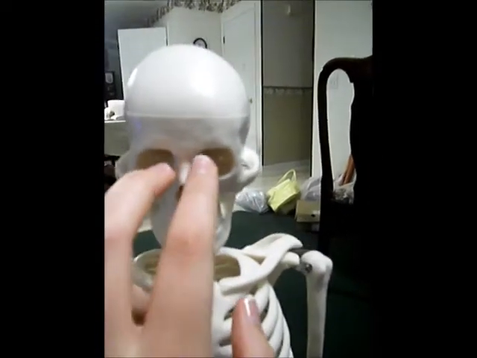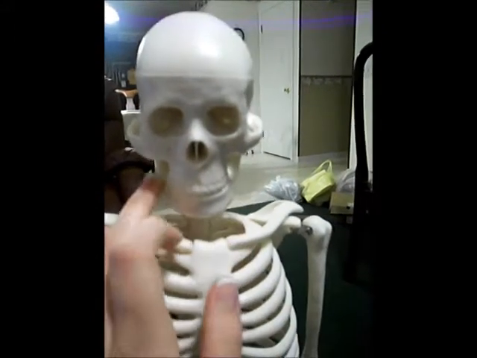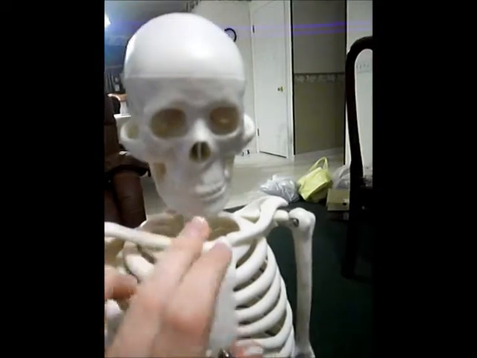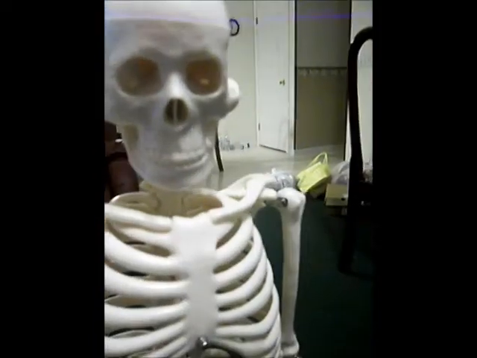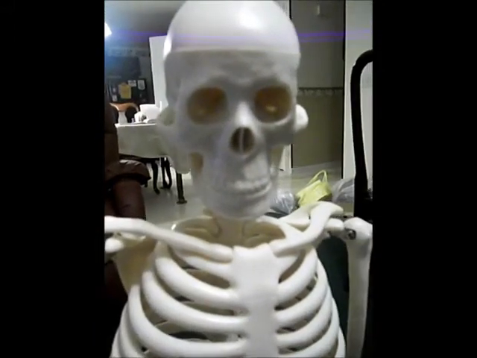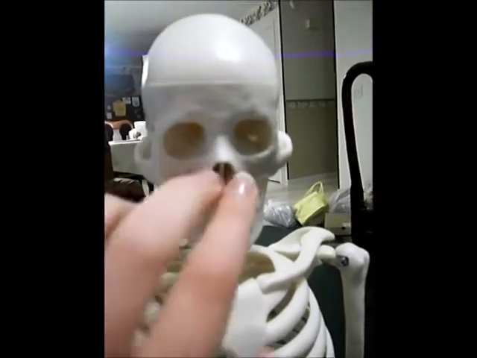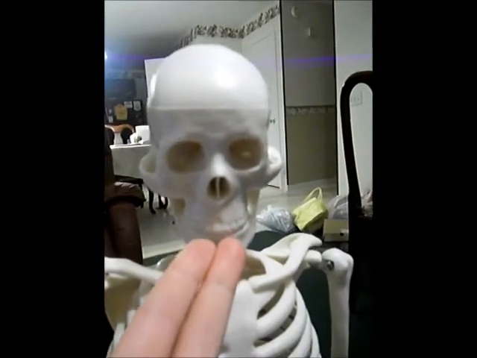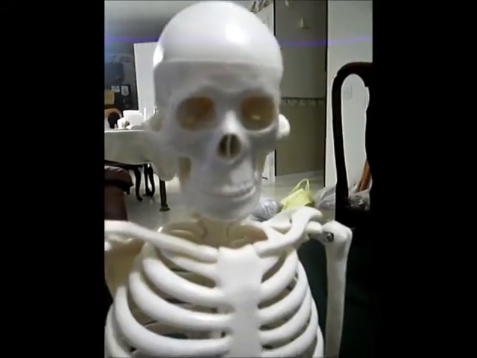We have 2 lacrimal bones, which are on the inside for the tear ducts, 2 nasal bones, 2 zygomatic bones, the mandible, which goes down here, the vomer, which is the lower portion of that divide right there, and then we have 2 inferior nasal bones there, and then we have the 2 palatine bones on the top, separating the oral cavity from the nasal cavity. So those are the facial bones.